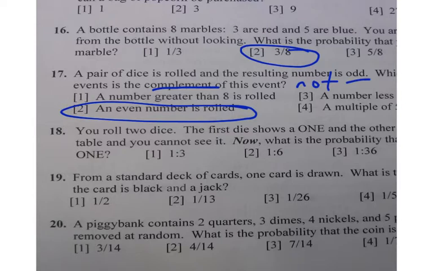Number 18, you roll 2 dice. The first die shows a 1. So we already have that answer as a 1. And then it's saying, what's the probability for the second choice that we're going to get a 1 again? Well, you've already gotten that first 1. So what's the probability you're going to get a 1? Well, it's 1 out of 6. So don't overthink that one.